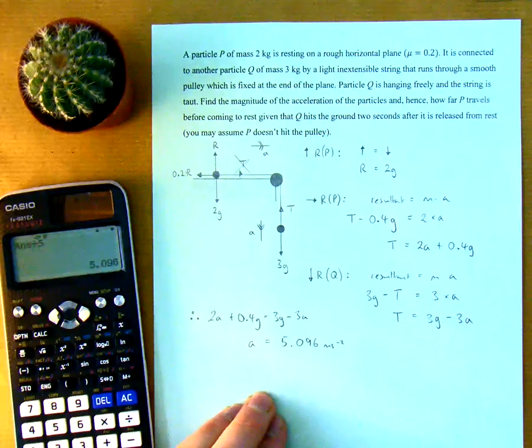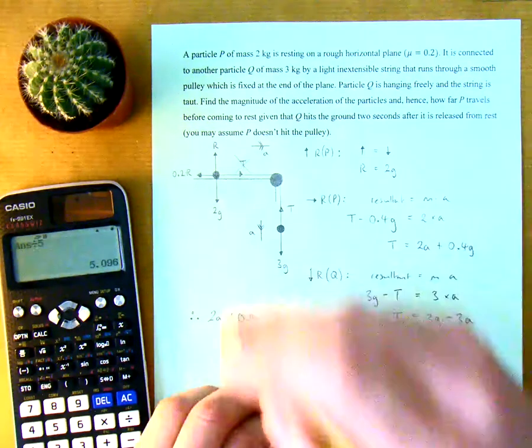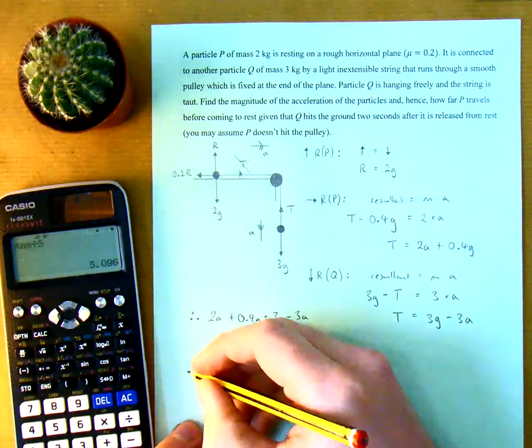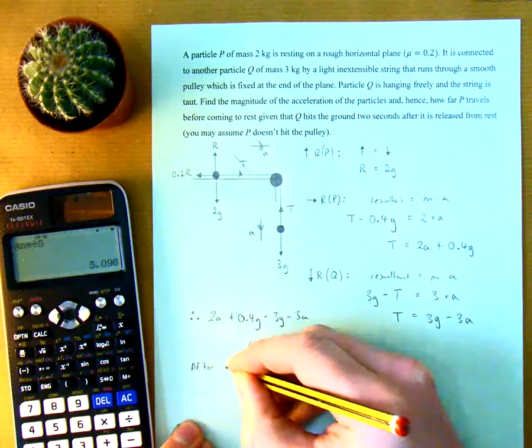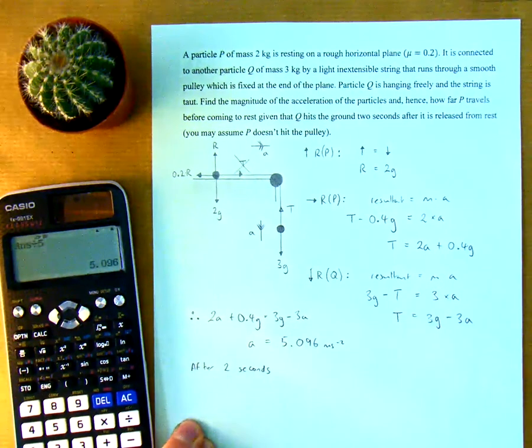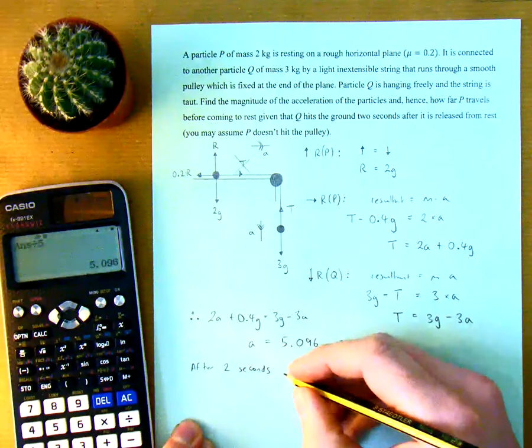So I'm going to work out the acceleration of P, or the deceleration of P, for the second part of the journey. So after 2 seconds, we know the acceleration changes because the forces change. If the forces change, F equals ma, remember. So as F changes, A has to change, so we have to recalculate A after 2 seconds.